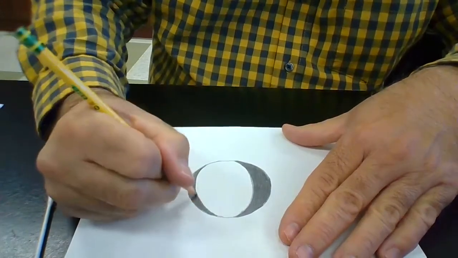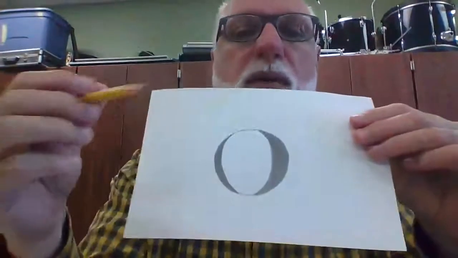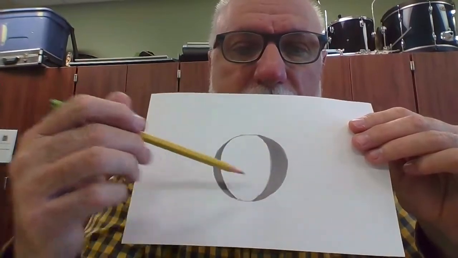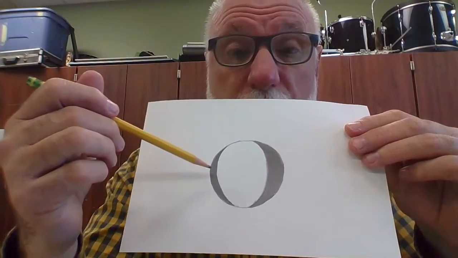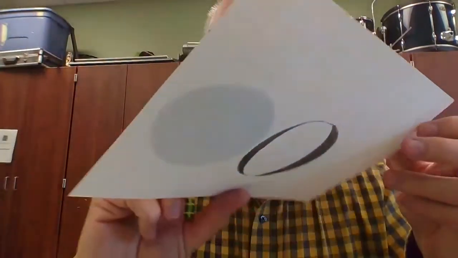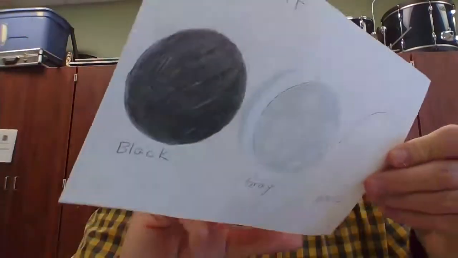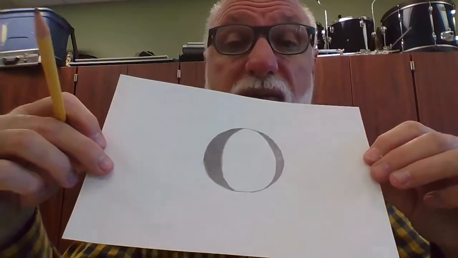Really trying to stay inside my lines and color it in nice and black. So now on my circle, I've got a little bit fatter black moon, and on the other side, I've got a little bit darker moon. So I got one of my three values. I've got my black value all done on my ball. But I got to get a gray value in there now.